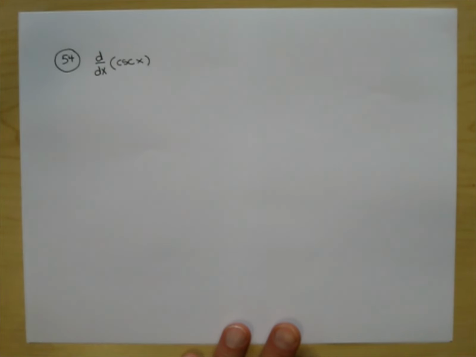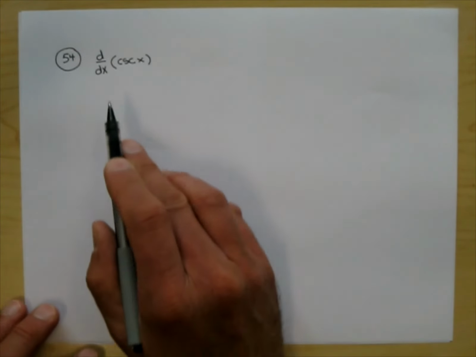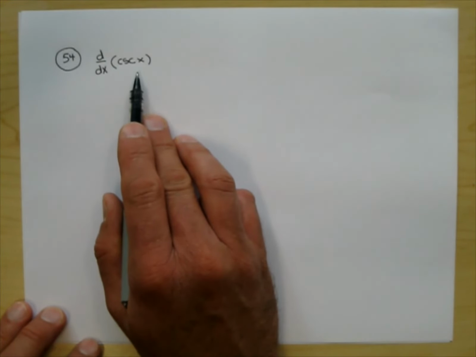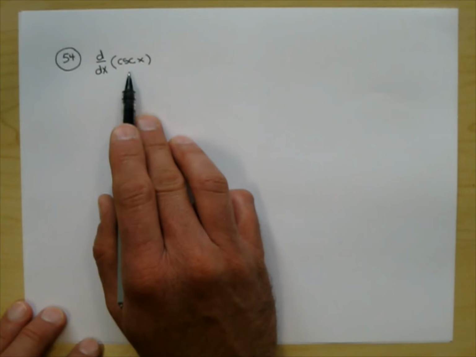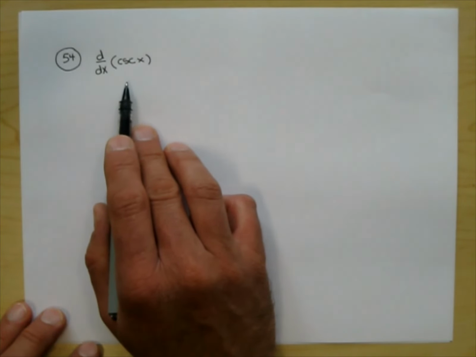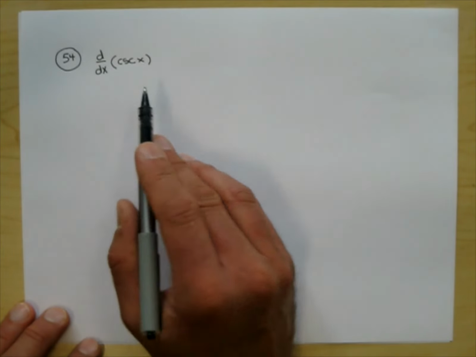Now what I want to do is problem number 54. Problem number 54 is in your homework, and you're supposed to derive the formula for the cosecant. The formula for the cosecant, I'll tell you what it is: negative cosecant x cotangent x. We're not supposed to use the shortcut. We're supposed to derive this, not really going back to the definition of the derivative.